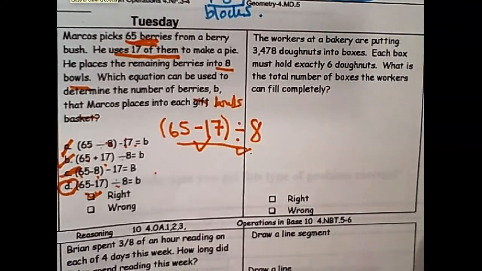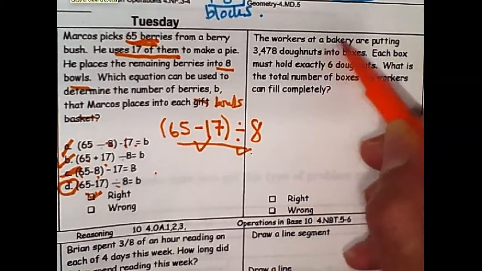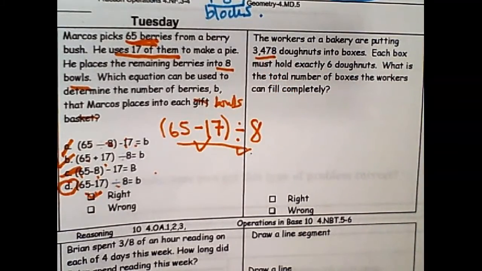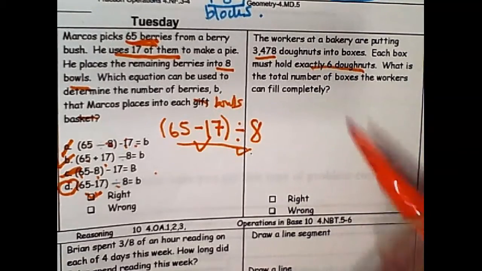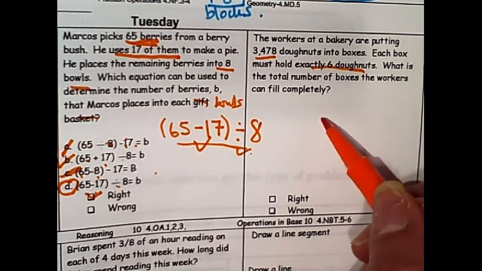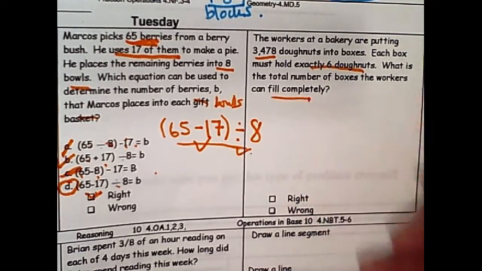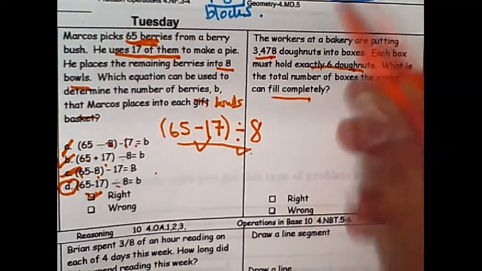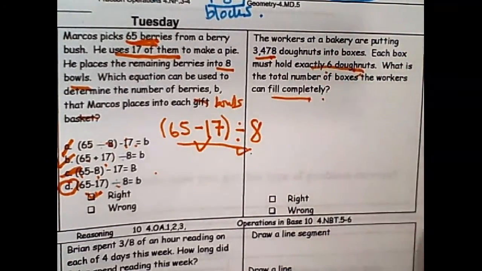Okay, we're up to question 3, which reads, the workers at a bakery are putting 3,478 donuts into boxes. Each box must hold exactly 6 donuts. What is the total number of boxes the workers can fill completely? So we have a total, and we know the number of groups. Oh, no, sorry. We know the group size. We're trying to find a number of groups.